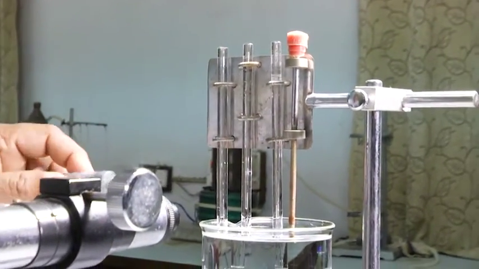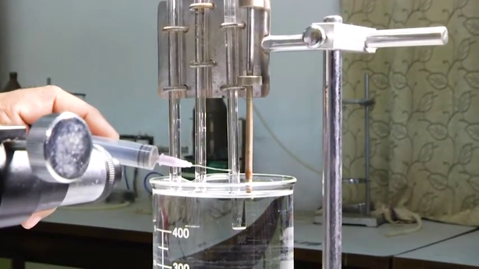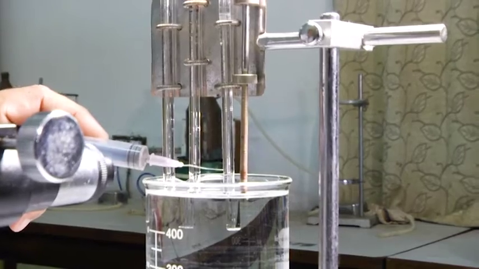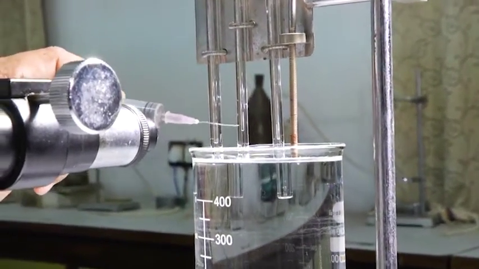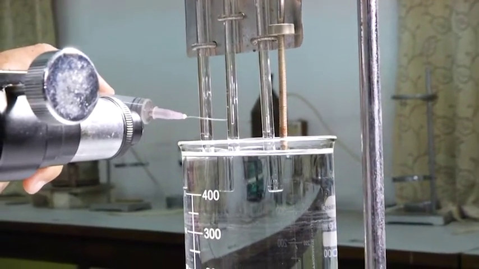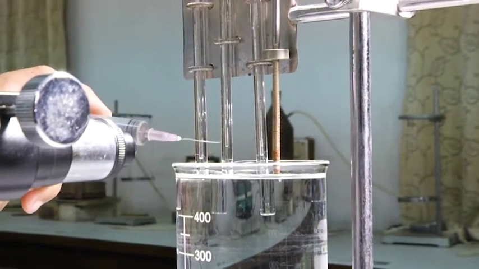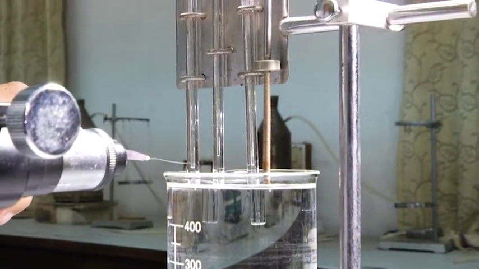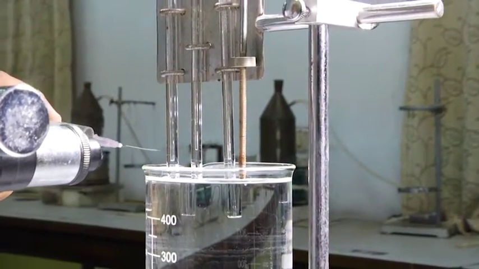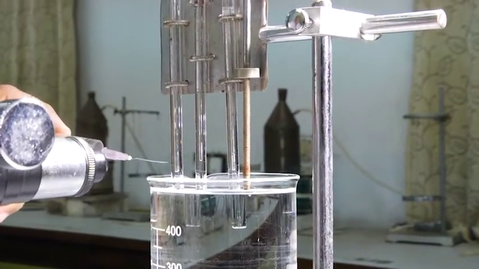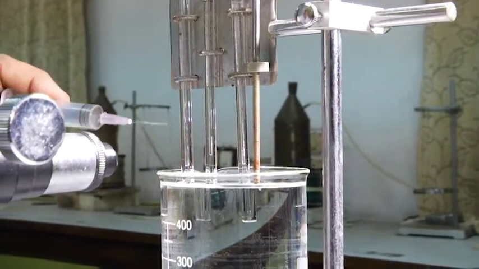You see this height here, the height of the liquid column in this tube, and here the height is higher. That means the radius of this one must be smaller. Here this is the height, and in this case the height is this one. This tube has the higher radius. So, these 3 heights are because of 3 different radii.